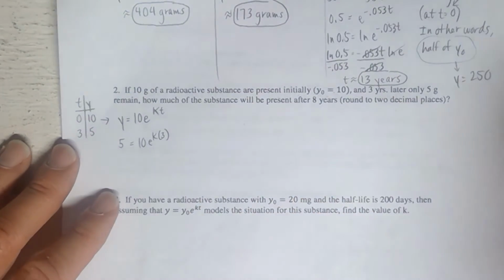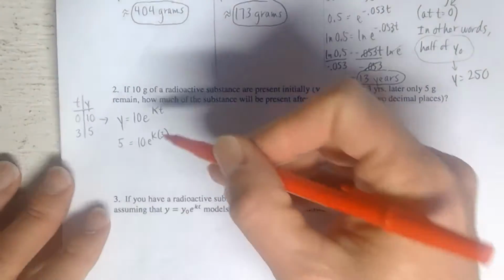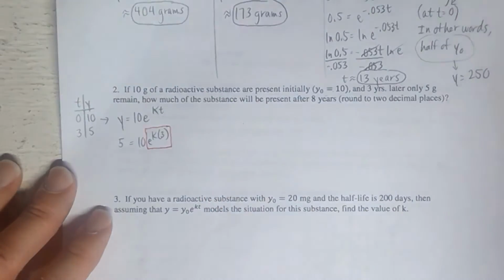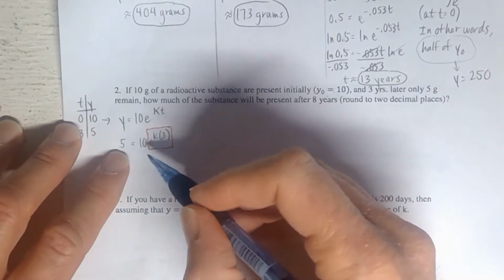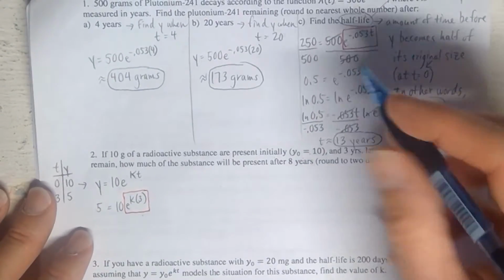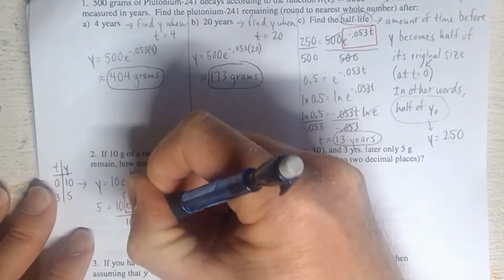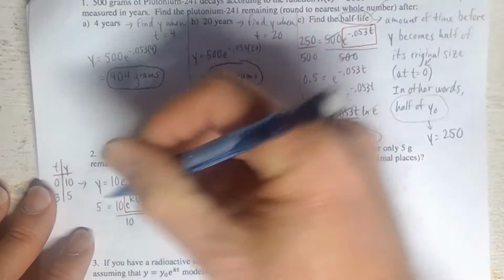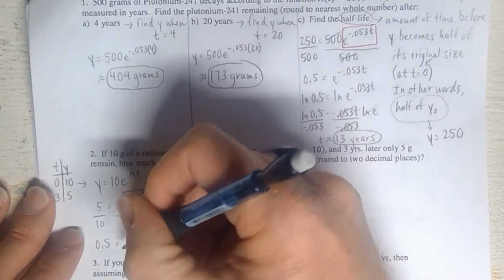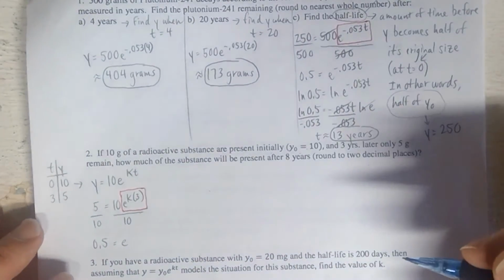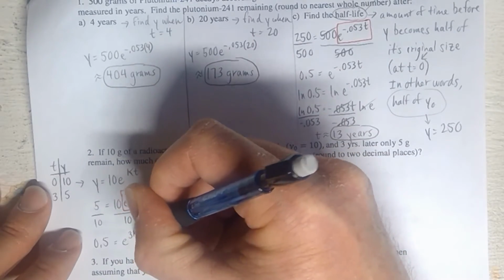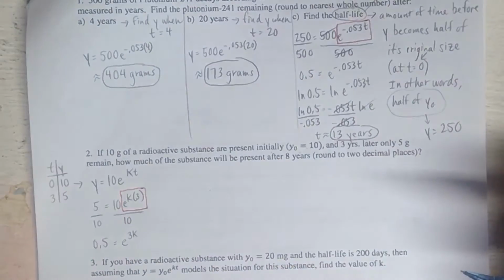So how do we do that? Remember we said that if you have a variable in your exponent, you first of all want to get the base and the exponent by themselves. So this is just like 5 equal to 10 times y, just like what I talked about up here with the half-life problem. You then divide out by the 10, just like I divided by the 500 up here. Then we get 0.5 again. Just a coincidence that it's equal to that. It's not always going to be equal to 0.5. And then we have left over here e to the 3k power. K times 3 is 3k.